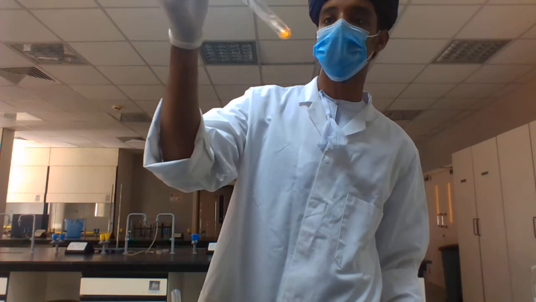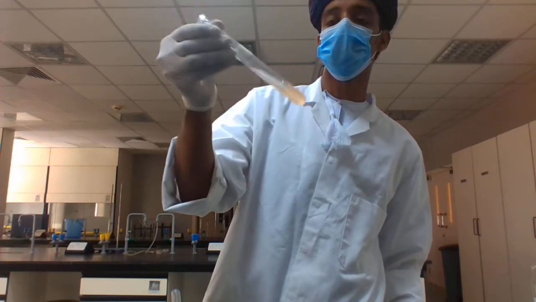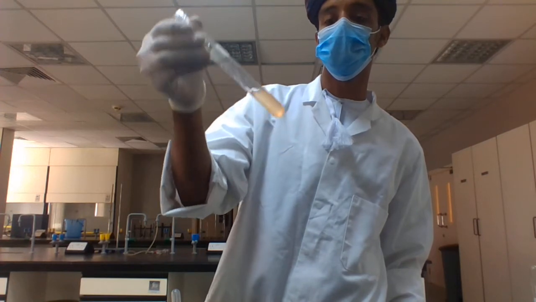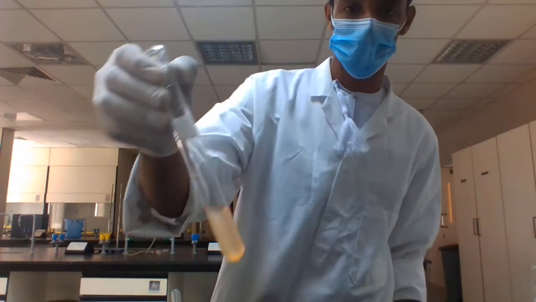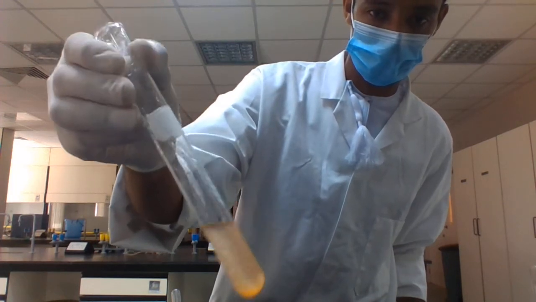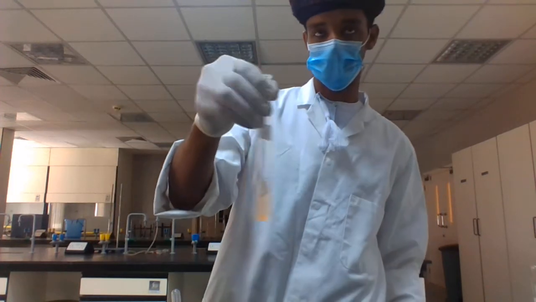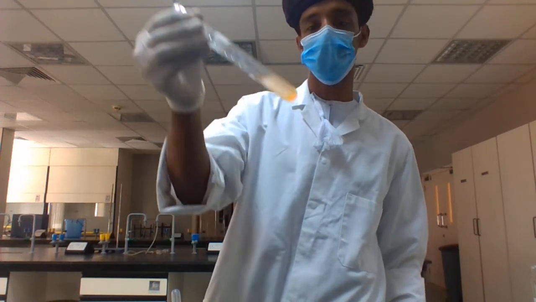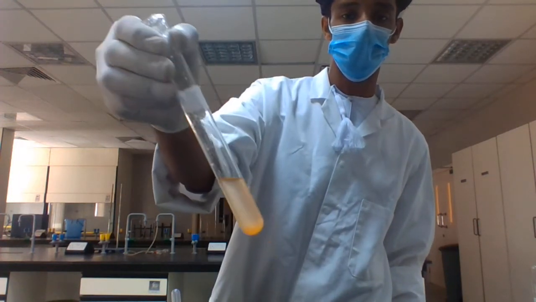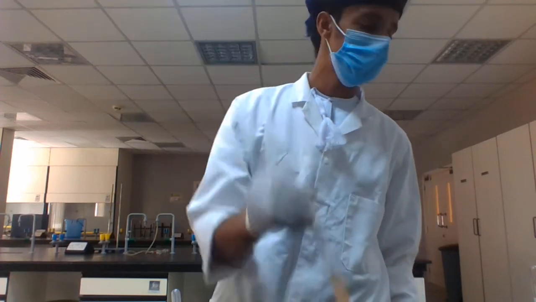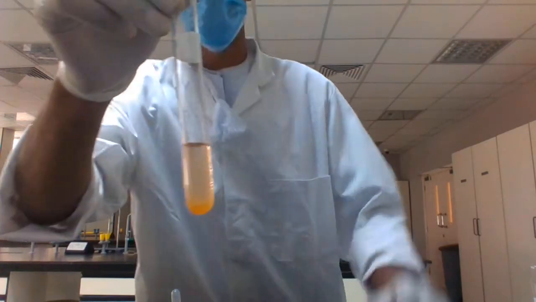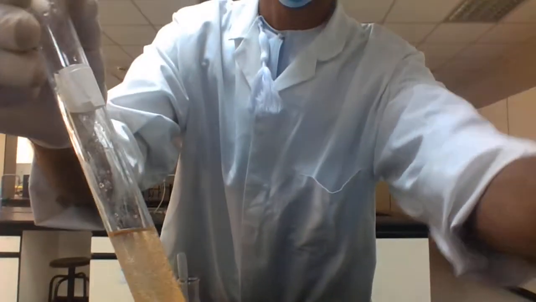While you are checking, the color of the sample will change to orange. When this orange color appears, that means your sample contains lipids. In this case, sample 1 contains lipids, because if you look at the test tube, it has changed color to orange.